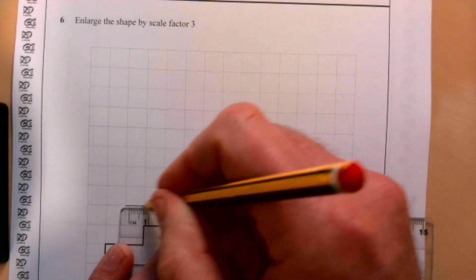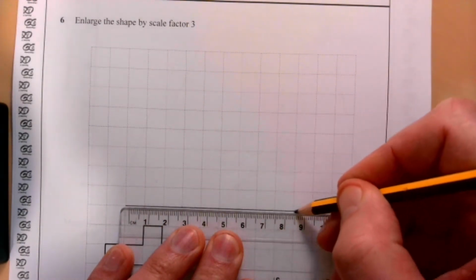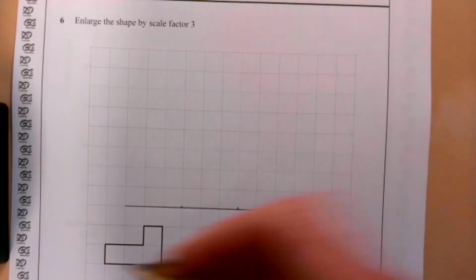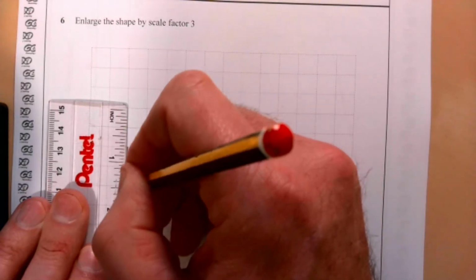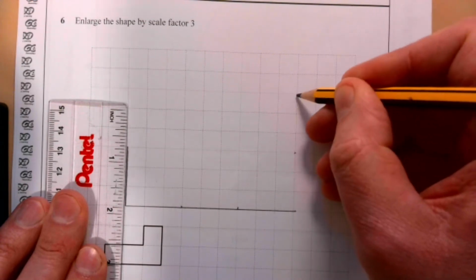I'm going to start here. Just pick somewhere at random to start. 1, 2, 3, 4, 5, 6, 7, 8, 9. I hope that's 9. Just we check. This is 1 high, so now it needs to become 3. This is 2, so it needs to be 6.